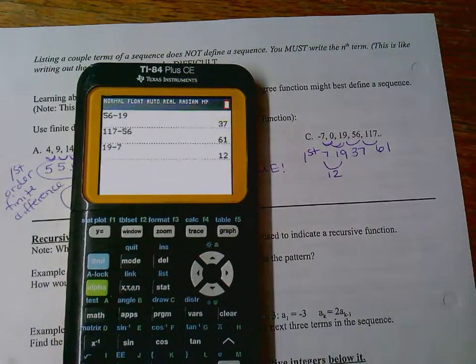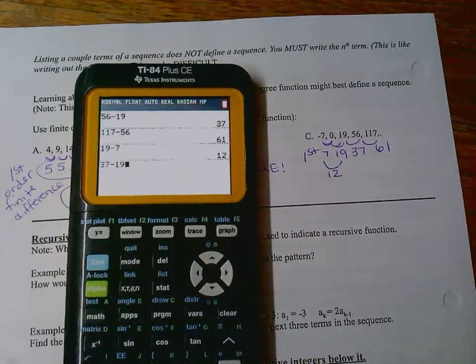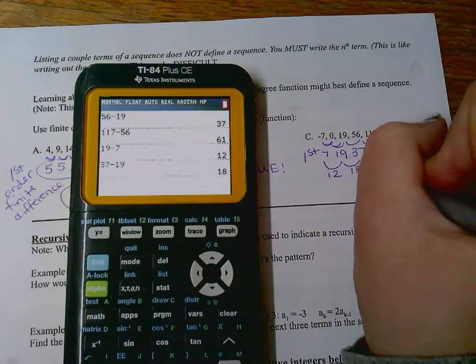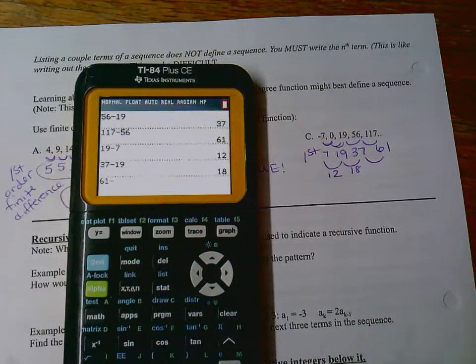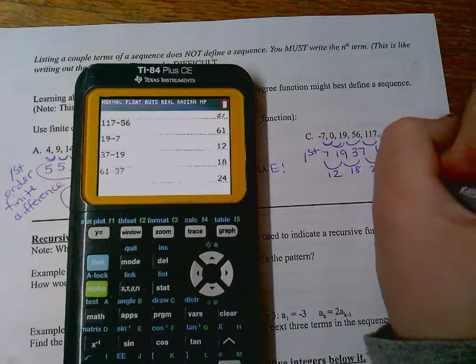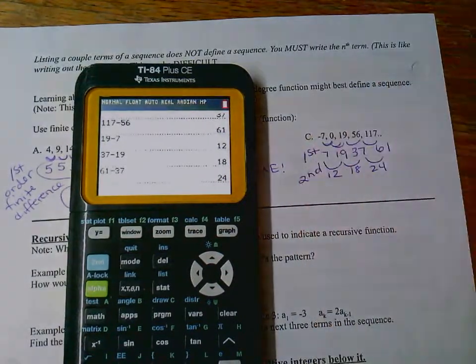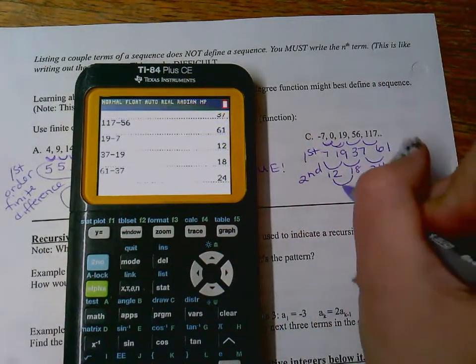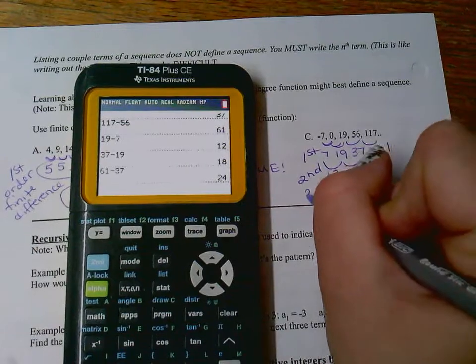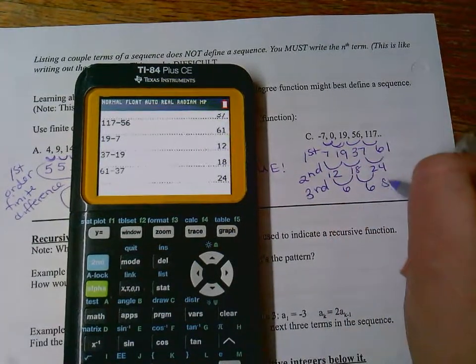Let's see. 12, 18, 24. Did it come out the same? Nope. How about now? Third order came out the same.